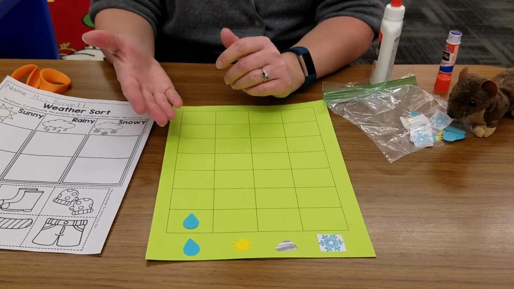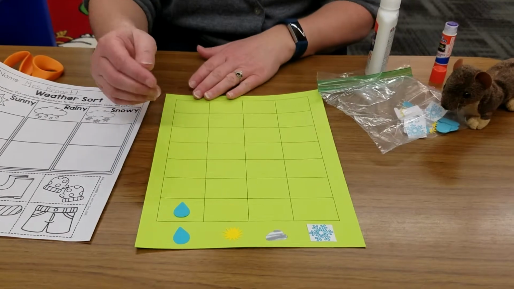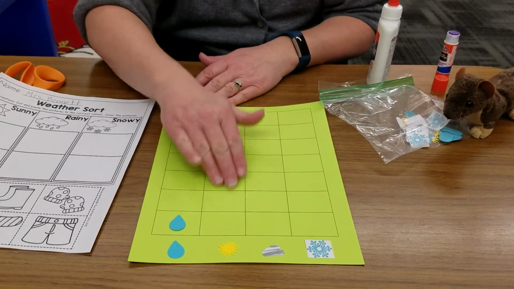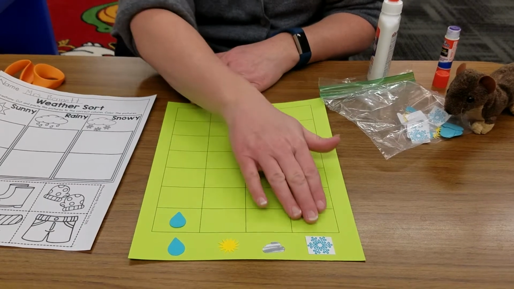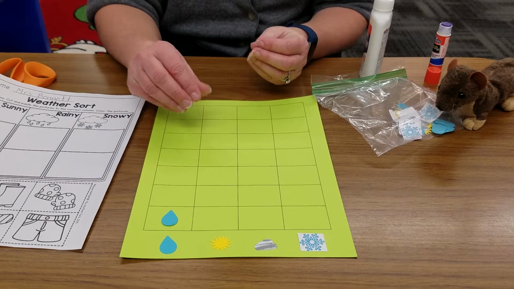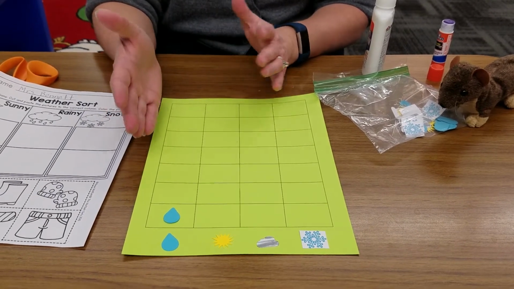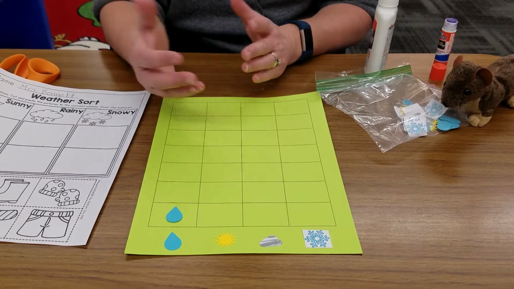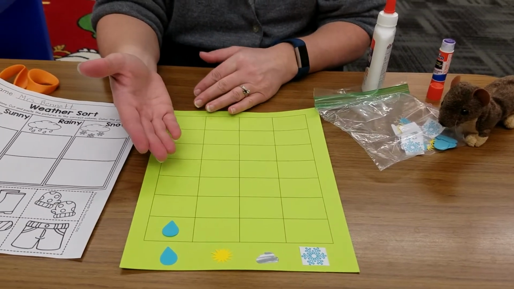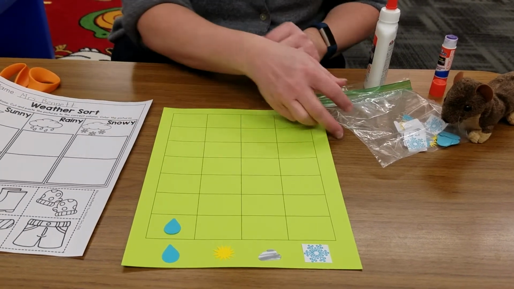When you're all finished keeping track, whether it's after a week or however long you've determined, then you can talk about it. You can say, how many raindrops do we have? How many sunshines? How many clouds? And how many snowflakes? Which one has the most? Which one has the least? These are all really important scientific questions. So your child will be collecting data, observing weather, and then also analyzing data by talking about how much, which one's more, which one's less, etc., etc.